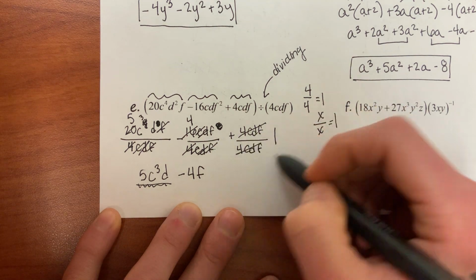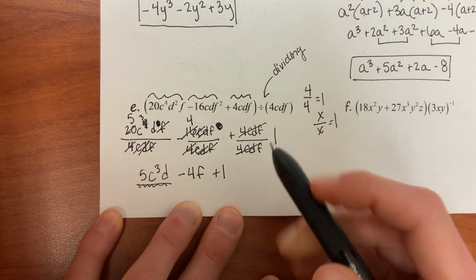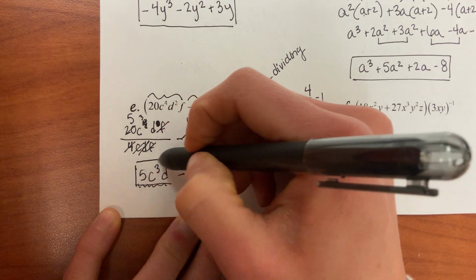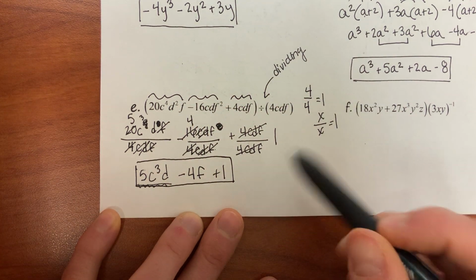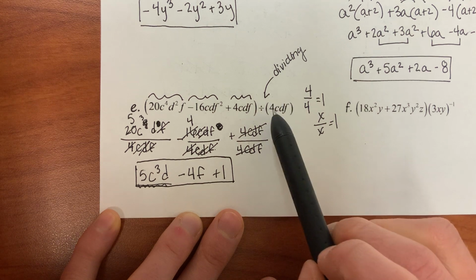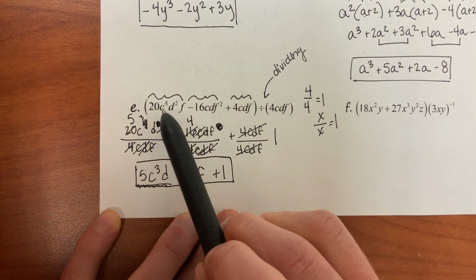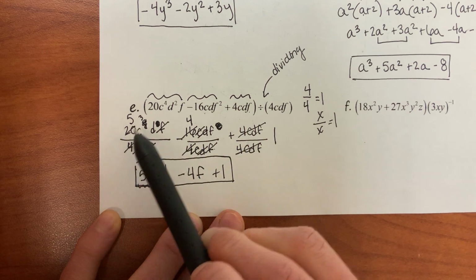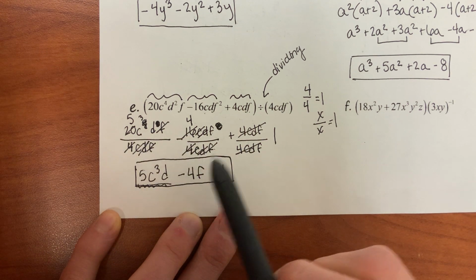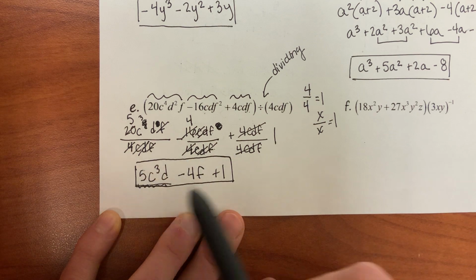And then this one, I just had that 1, so plus 1. Okay, so this is my simplified version. Okay. Again, one more time, what I did was I took this 4CDF and divided each of these parts separately. Okay. Crossed off what I could, and then I just wrote my simplified version down here.